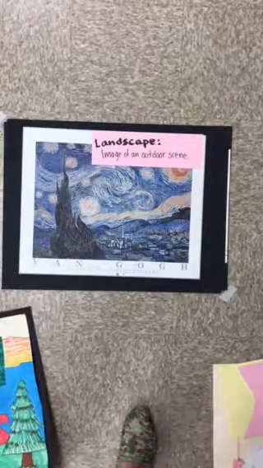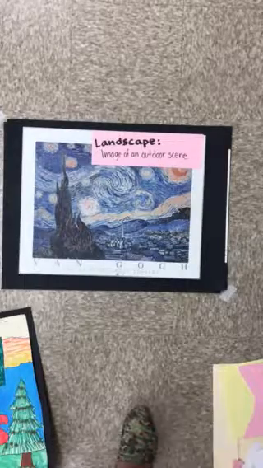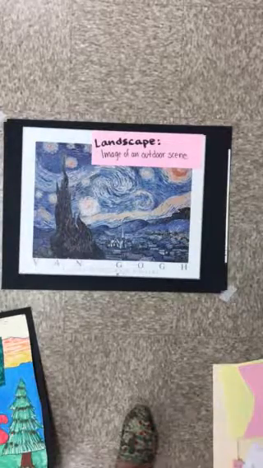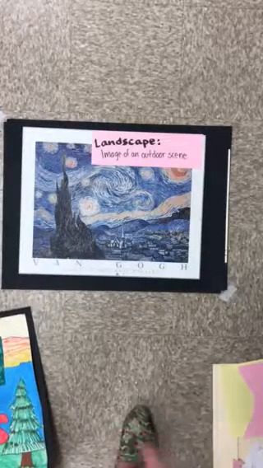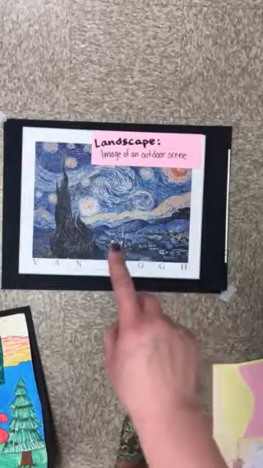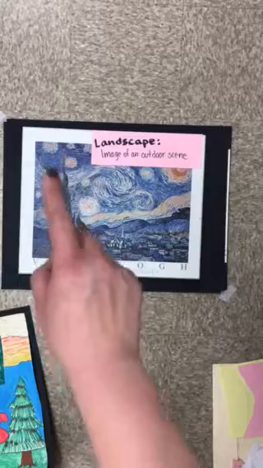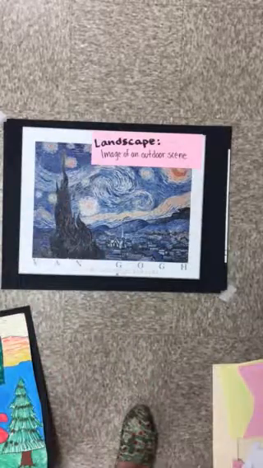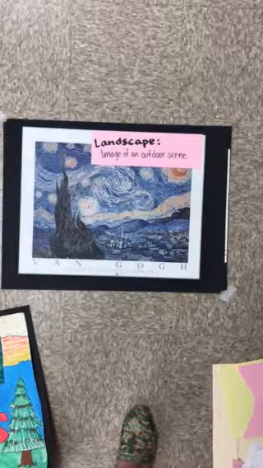A landscape is an image of an outdoor scene. If you look in this image, you can see that Van Gogh has painted a starry night with swirling stars in the background. You can also see that there's a town in the foreground and this crazy mountain going up into the sky. A landscape is any image of an outdoor scene.